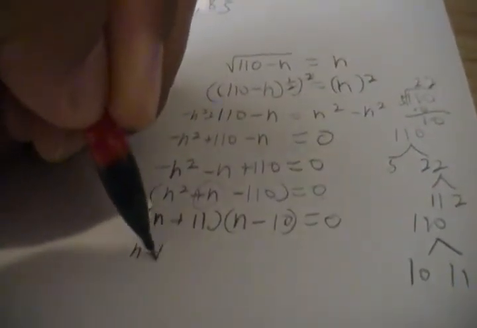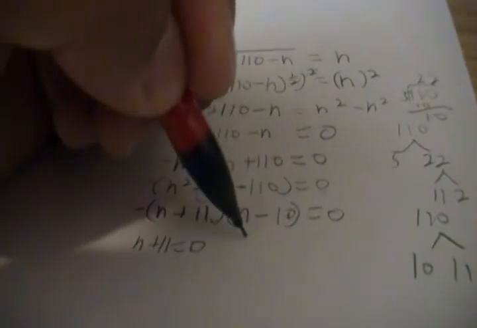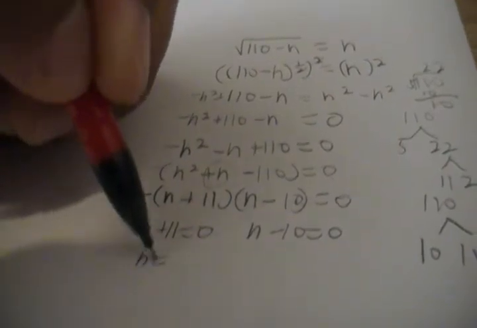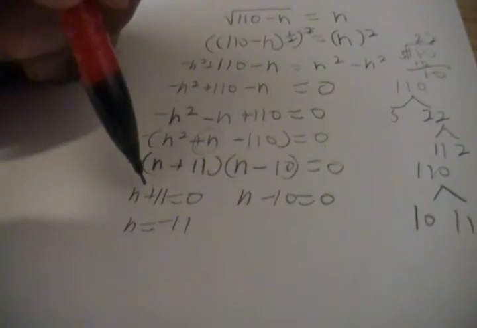Now we can solve for each equation. We have n plus 11 equals 0, and n minus 10 equals 0. So we get n equals negative 11, and n equals 10.